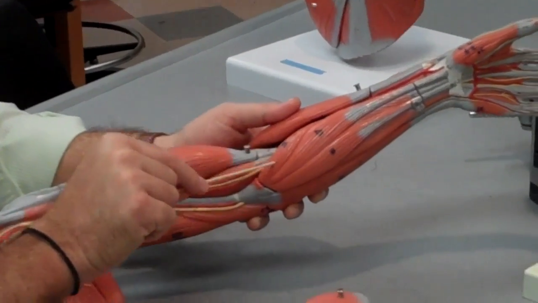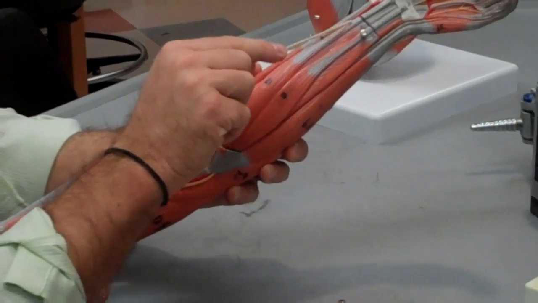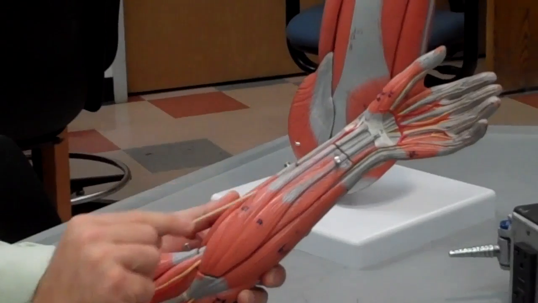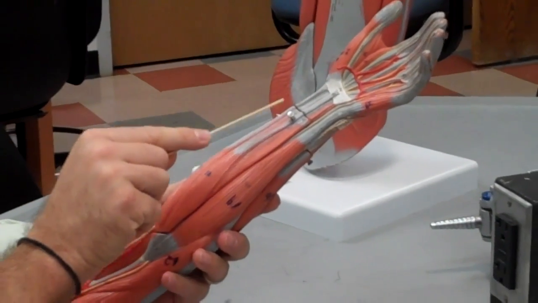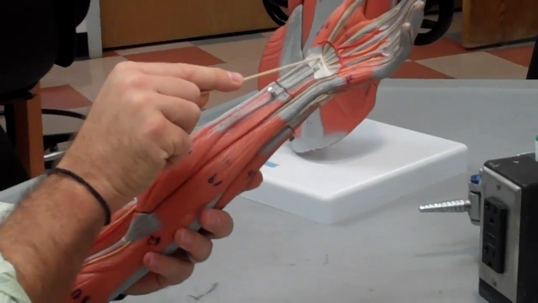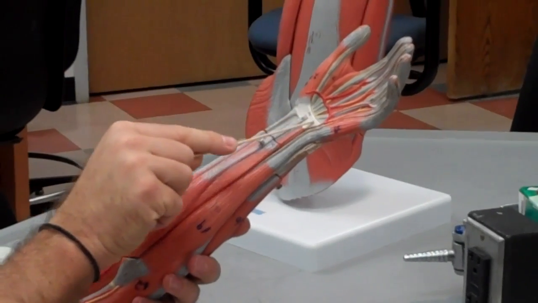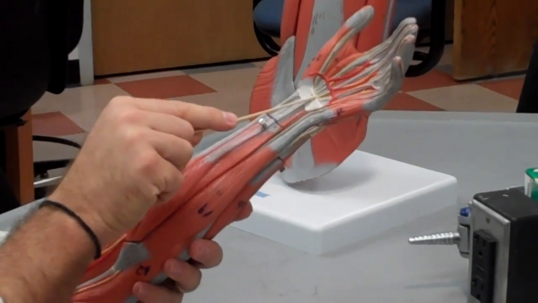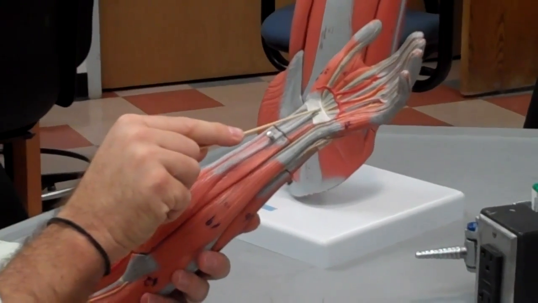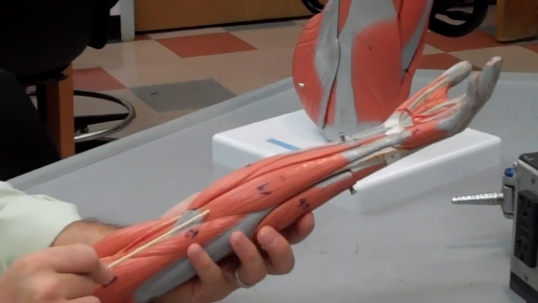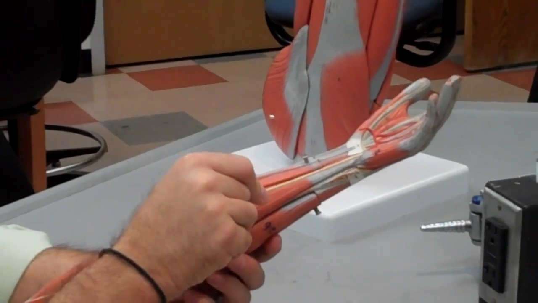Pronator teres, flexor carpi radialis, the one going through the center of the palm over the flexor retinaculum, or transverse carpal ligament, or volar ligament, they're all the same thing, that's the palmaris longus. And the fourth is the flexor carpi ulnaris.